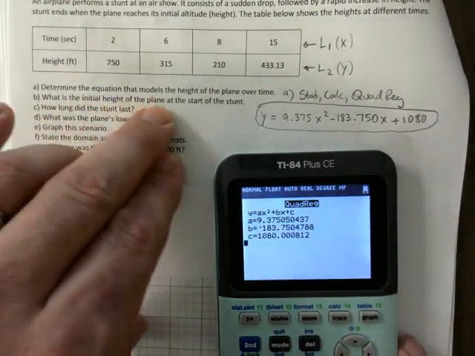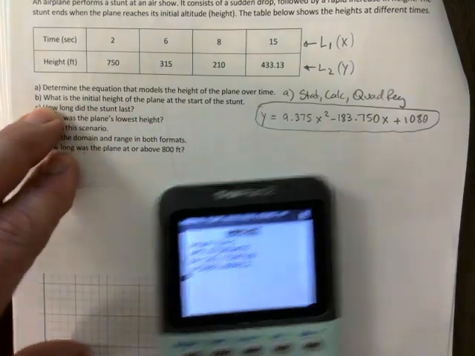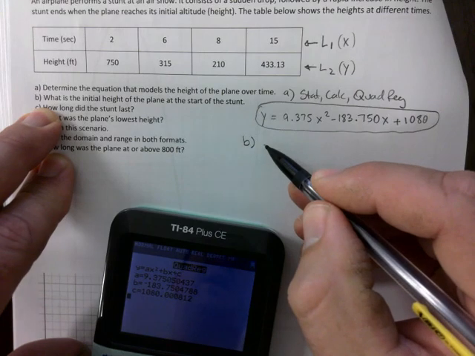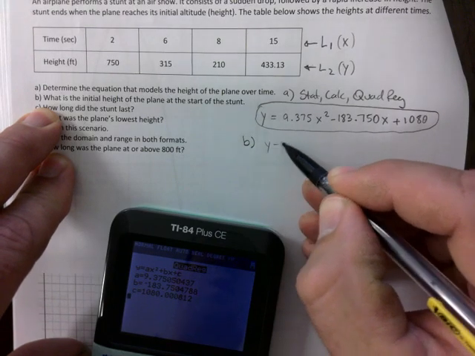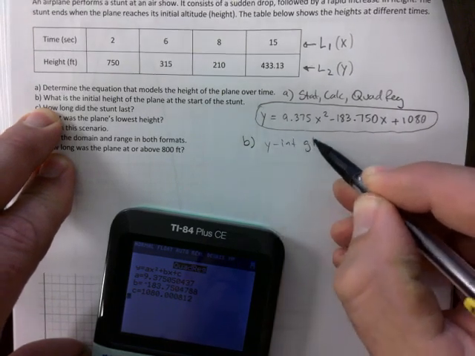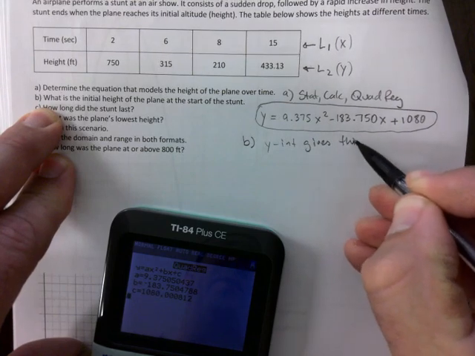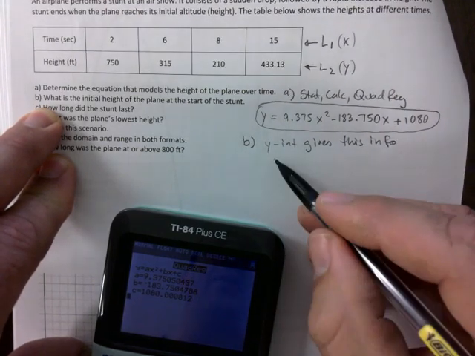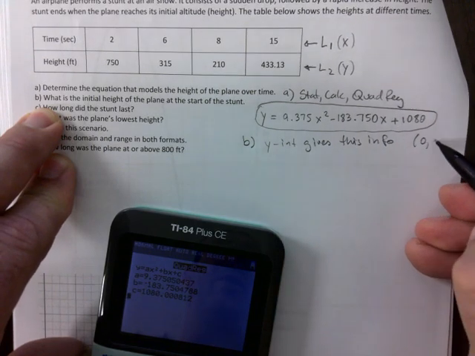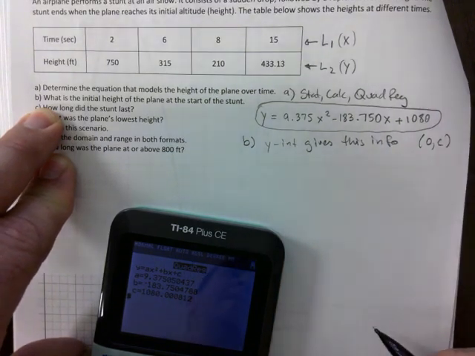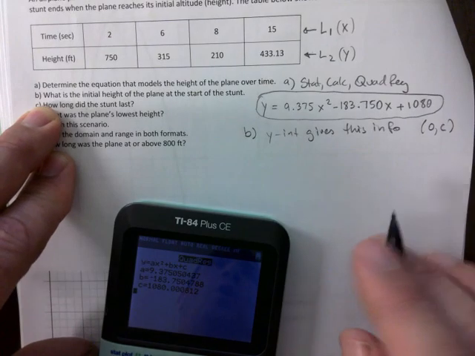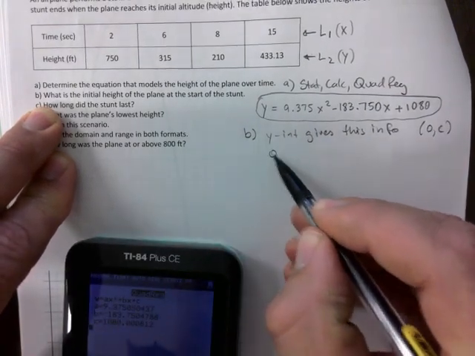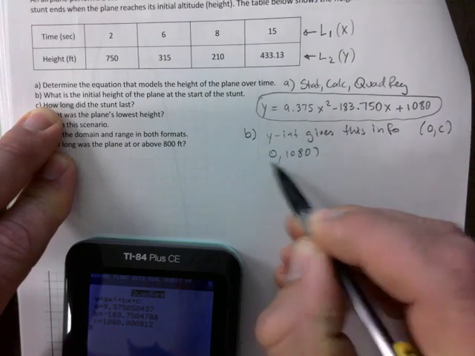What's the initial height of the plane at the start of the stunt? So we'll do B here. I will say the y-intercept gives this info. Okay, so that's c. It's in general form. All of the regressions are always in general form. So it's (0, 1080).